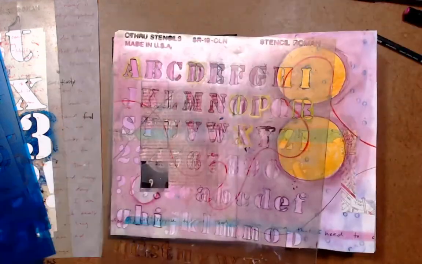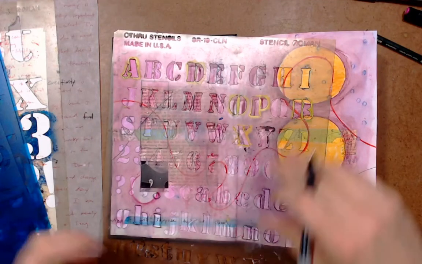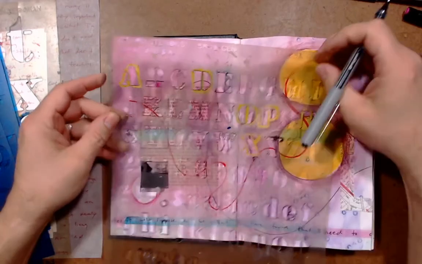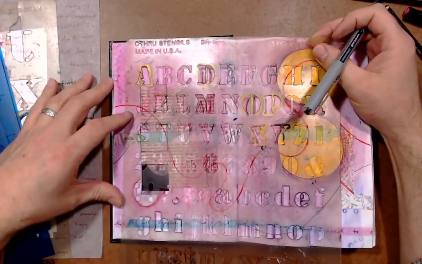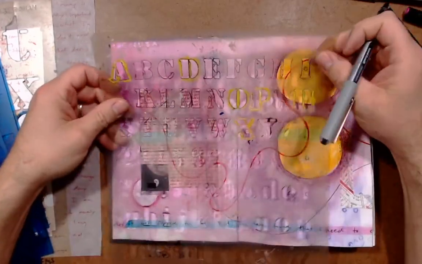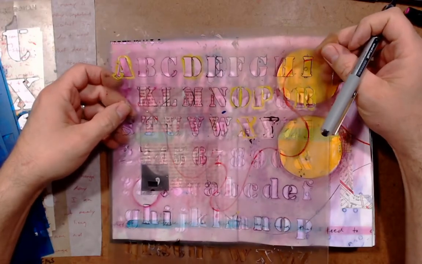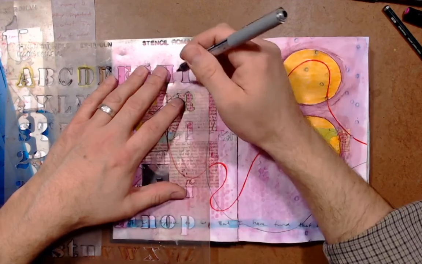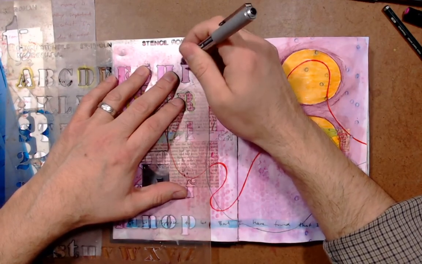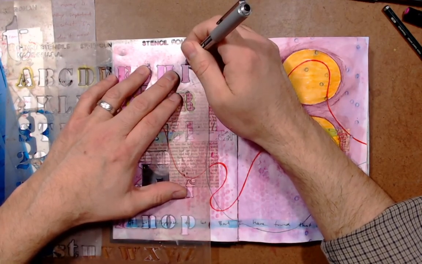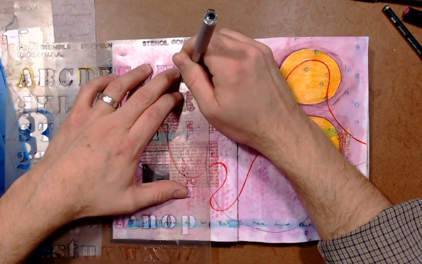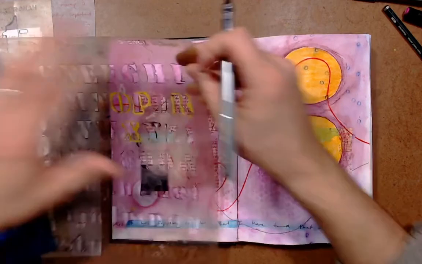All right, so I'll use my smaller stencils. I have a whole bunch of these, in different styles and different fonts, and I'm just going to stencil it in, thinking about how I want to do it. Do I want to do all uppercase? Do I want to do a mix of uppercase and lowercase? I think I'll do uppercase and lowercase.